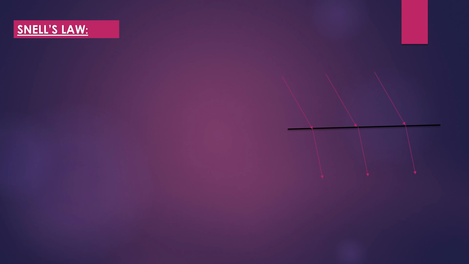Here we're considering three incident rays and three refracted rays. That is medium one and medium two. Now we can see from the diagram that medium two is denser than medium one. But why? Because the light is bending away from where it should go, that is, it is bending towards the normal.